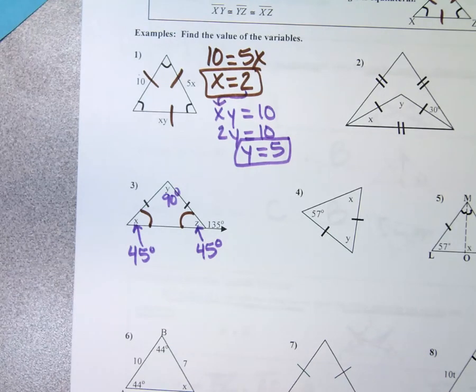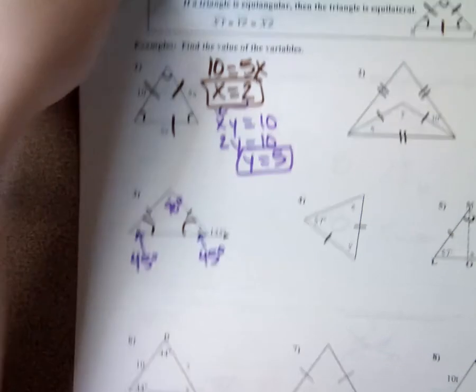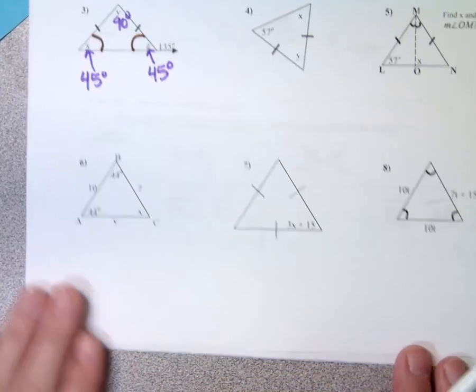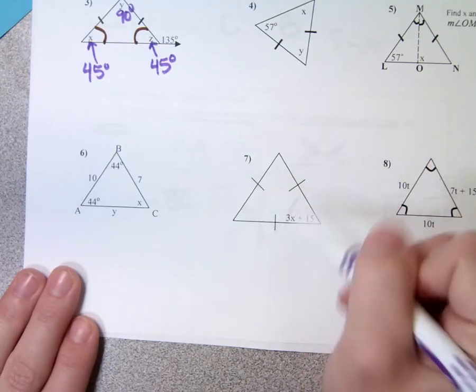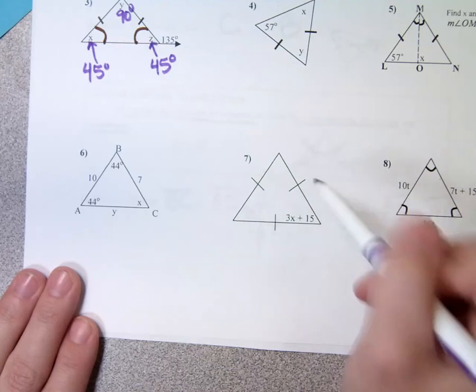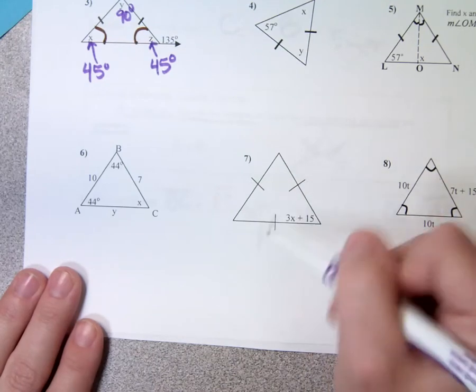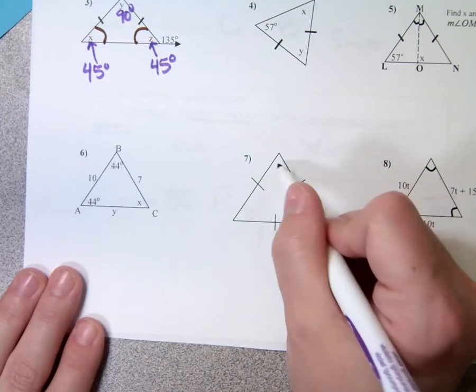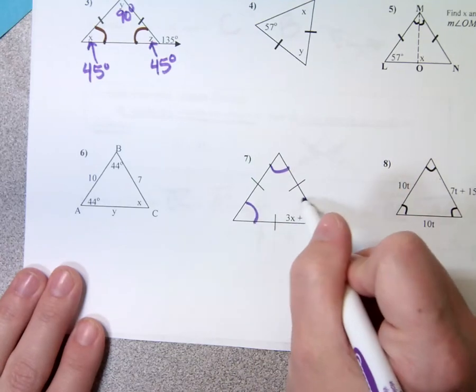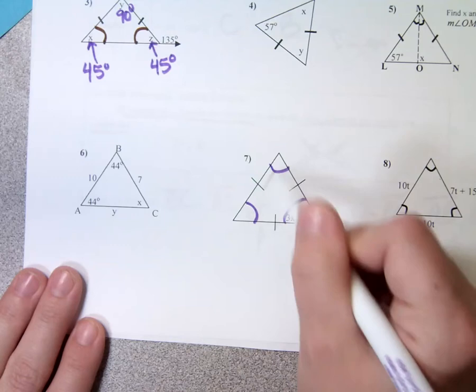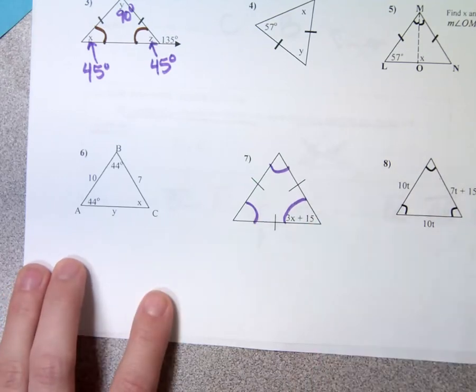Let's go down to number 7 for a little bit, and then I'll backtrack. Number 7, I see that this is an equilateral triangle. I know that all the sides are equal. Well, what do you know when it's equilateral? When all the sides are equal, I also know all the angles will equal. So this angle will be congruent to this one, which will be congruent to this one. And what are all these angles again, if they're all equal?